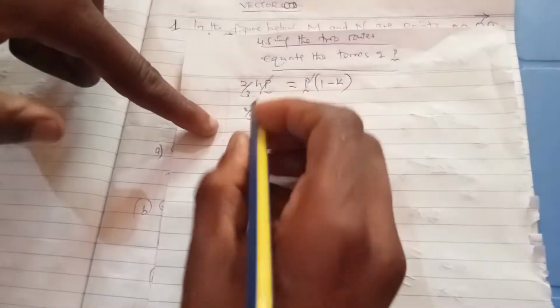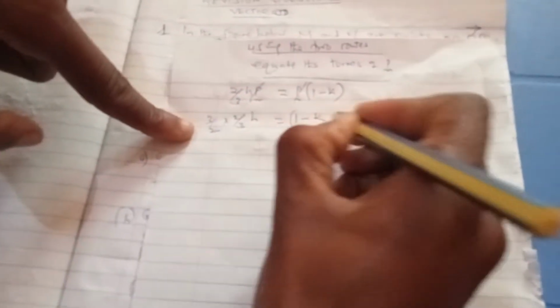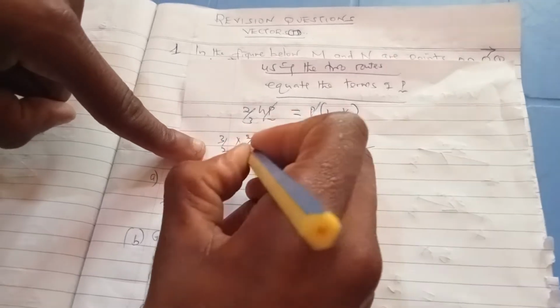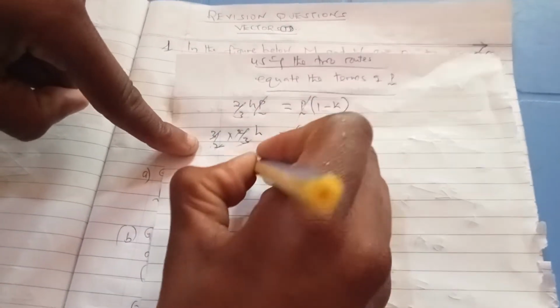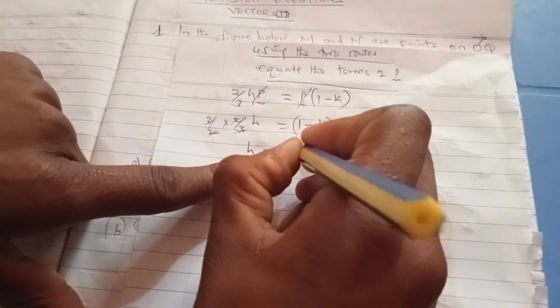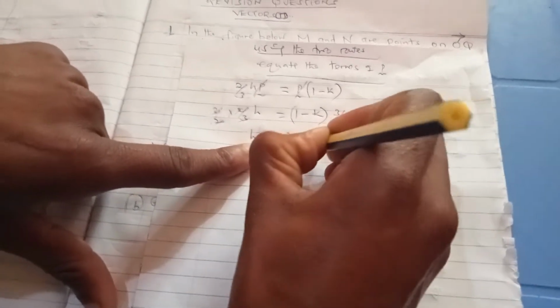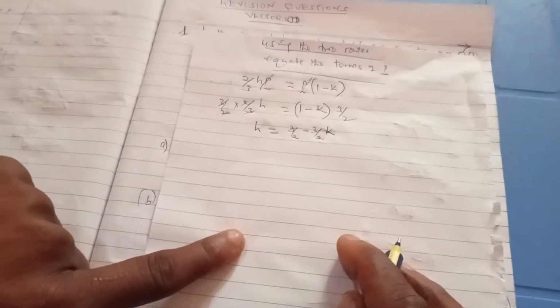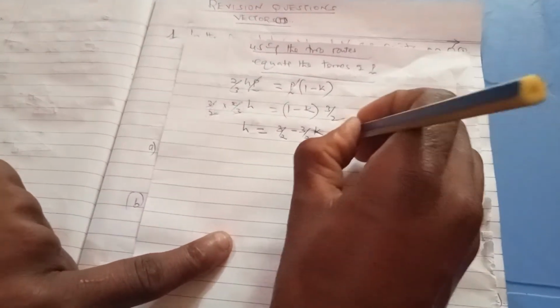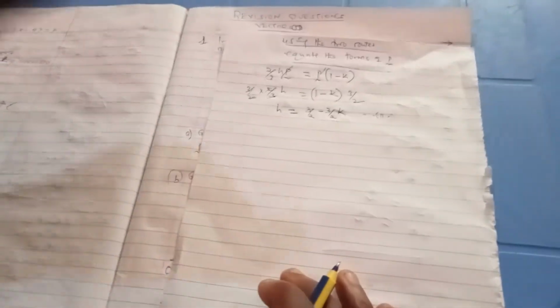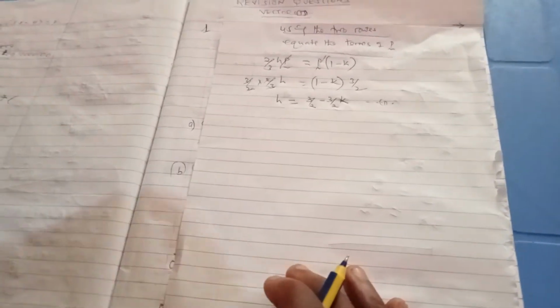We can write one scalar in terms of another one, so we can decide to multiply this side by 3 all over 2. We multiply also this side by 3 all over 2. This will go with this, this will go with this. We remain with h, which will be 3 all over 2 minus 3 all over 2k. So this is like our equation 1. We have found the value of h in terms of k.